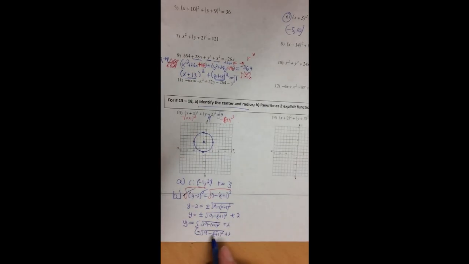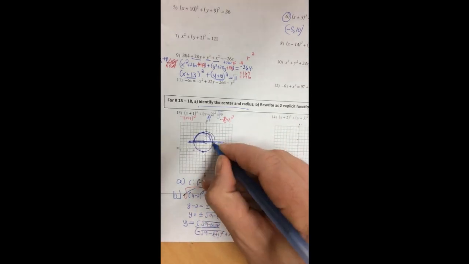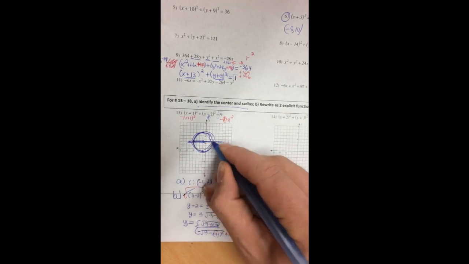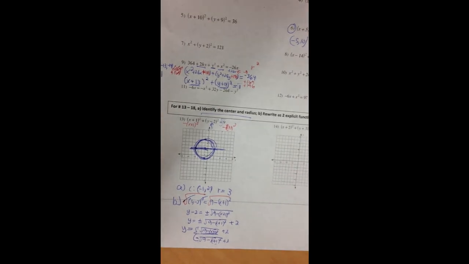And what we should notice is that this also fits the explicit formula. The explicit formula, this top half of the circle is y equals the positive square root. That's what's going on here. And the bottom half of the circle is the negative square root. So that's why we have these two equations for these two halves of the circle. Hopefully that's helpful.